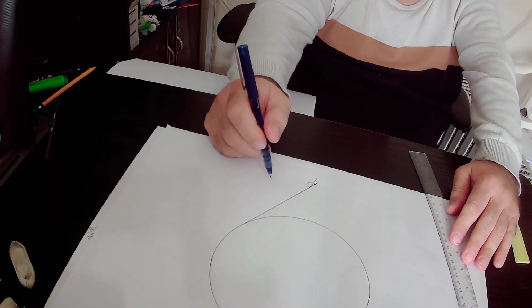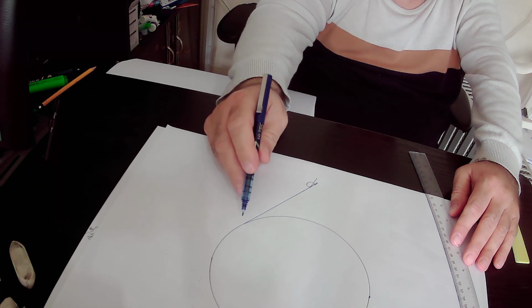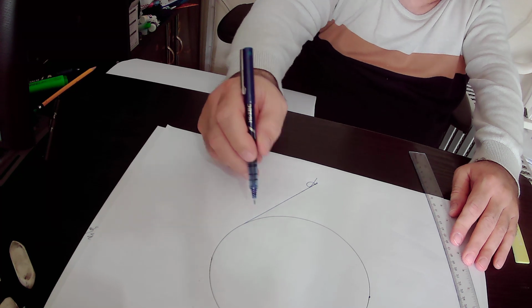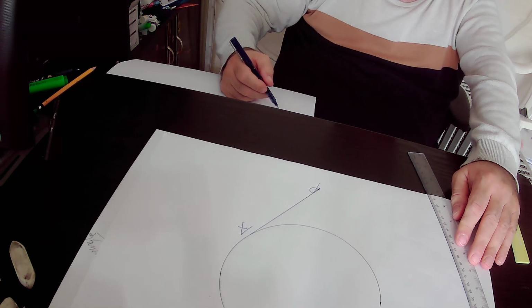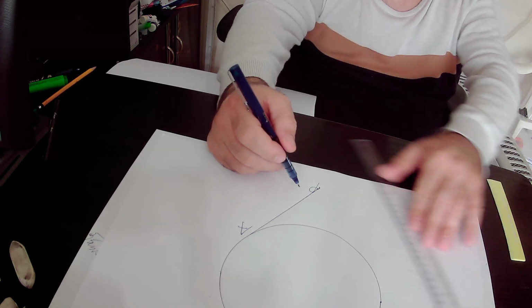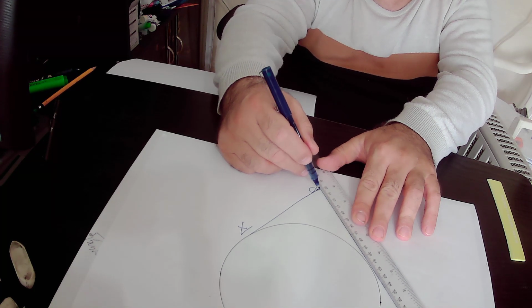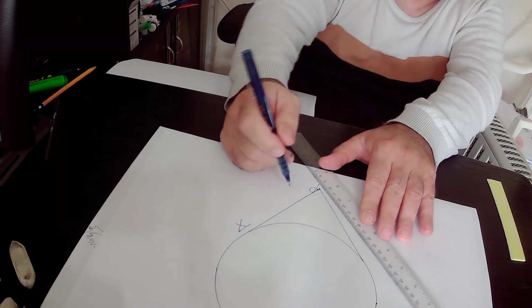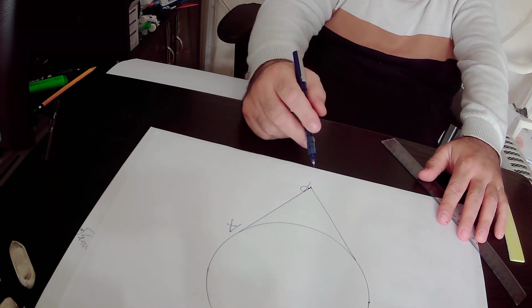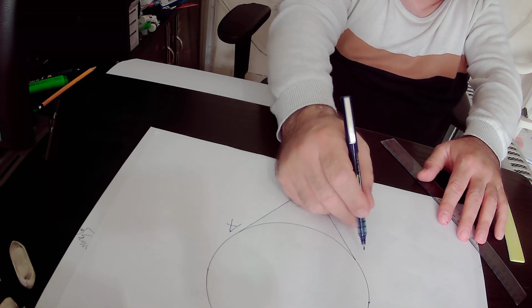And we will define the point of tangency of this first tangent with this circle as point A. And from point P, we'll also draw a second tangent to this circle. So this will be the second tangent to this circle. And we will define the point of tangency of the second tangent with this circle as point B.